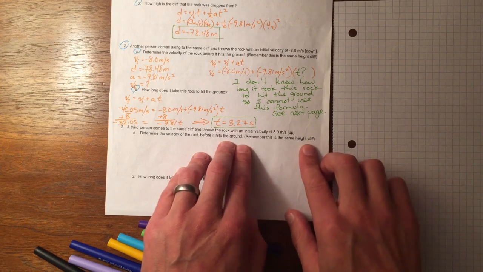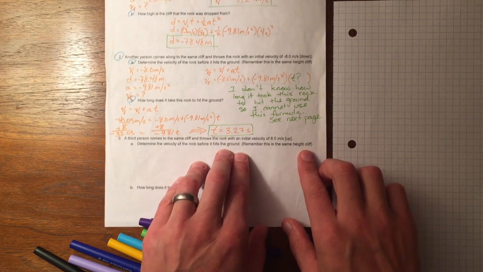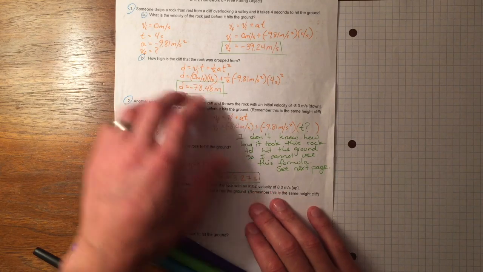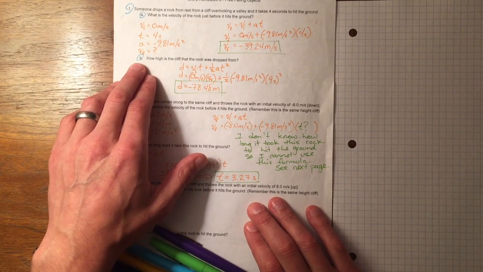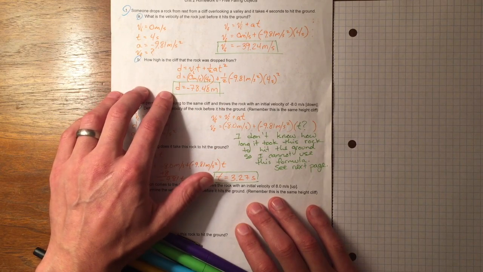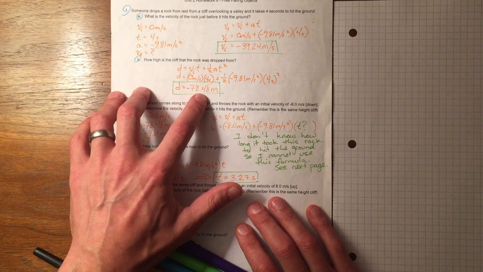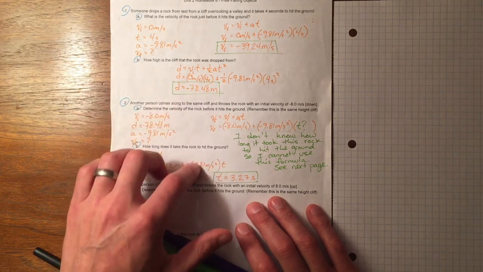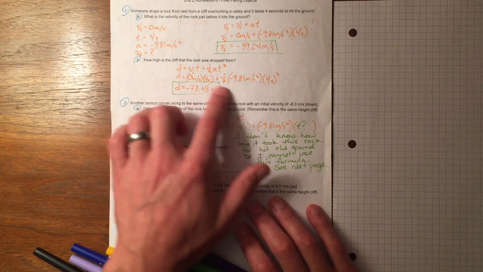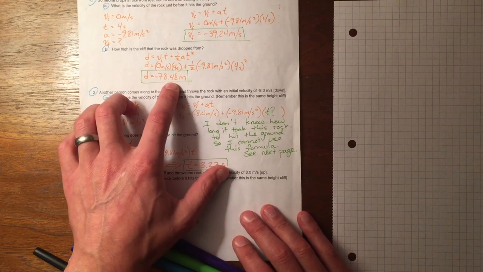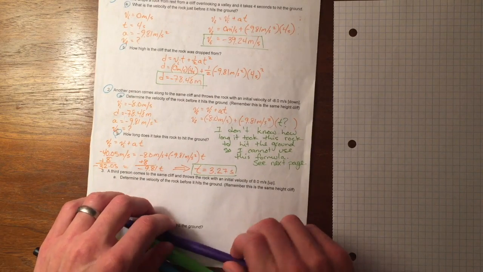And it says, remember, this is the same cliff height. So if we go back to our previous problems, we can see that question 1b says how high is the cliff, and the displacement that that rock traveled was negative 78.48 meters. So that negative is telling us the displacement is down. So the height of the cliff is 78.48 meters. So let's start this problem.